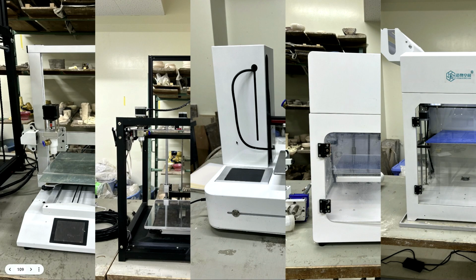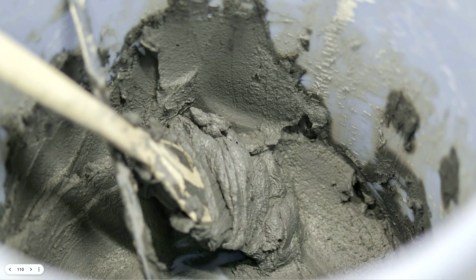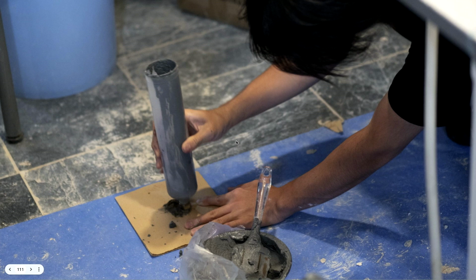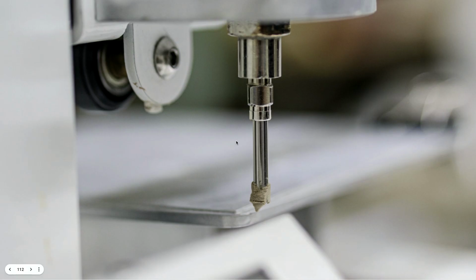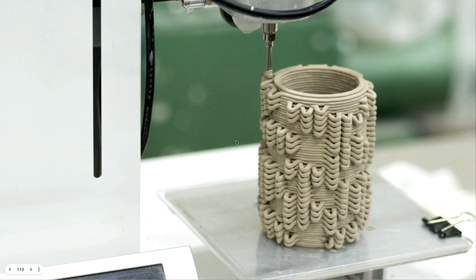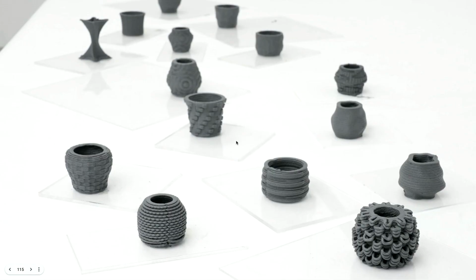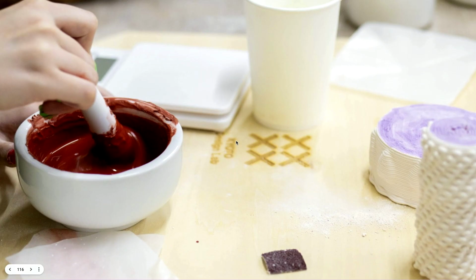And we used 5 different machines, which is kind of crazy because everything needs to be set up in a different method. We put the clay into the machines like this, printed, and fired using a similar kiln to the one we used in this pot design.